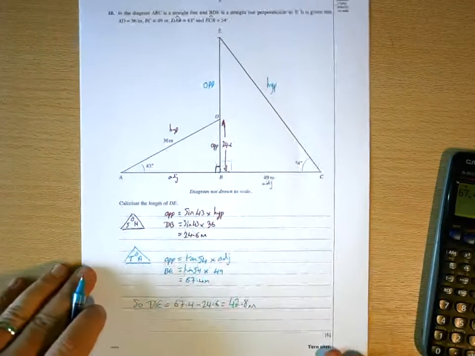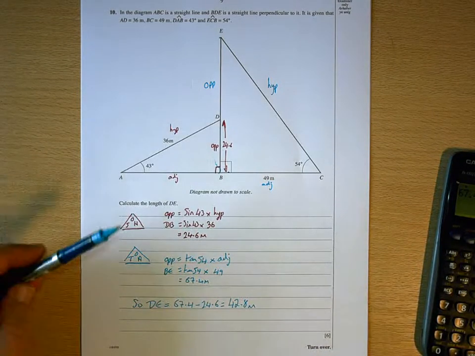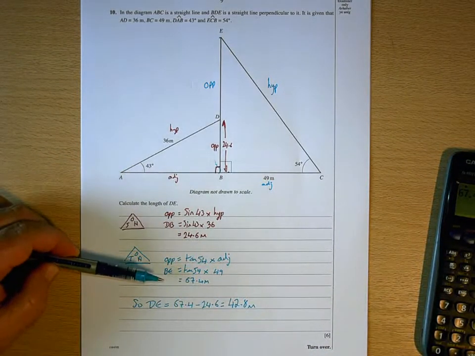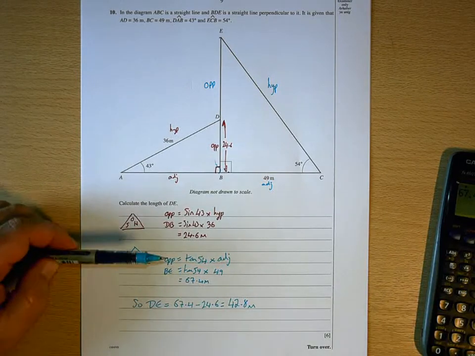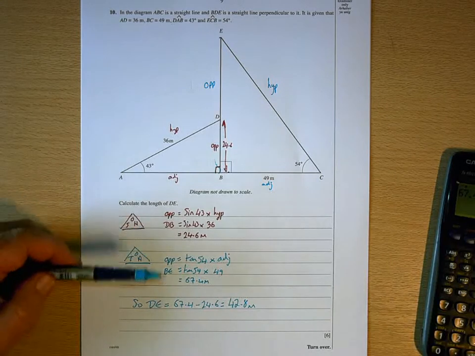Okay, so what made that more difficult than the first question that we did was that we had to work out those stages that we had to do ourselves. There were 3 steps to go from the question to the answer, and we had to work out what those steps were ourselves.